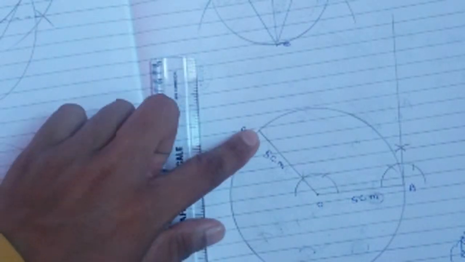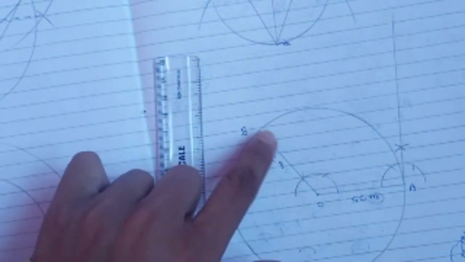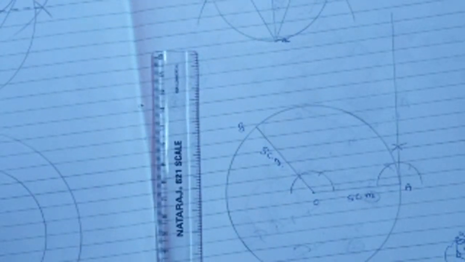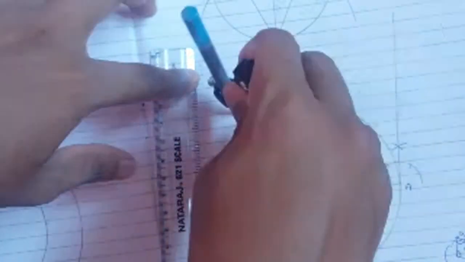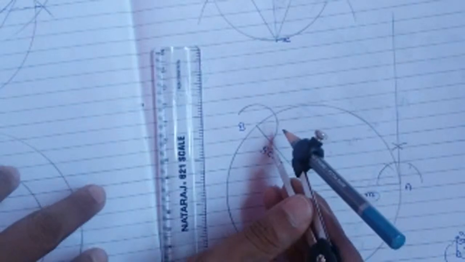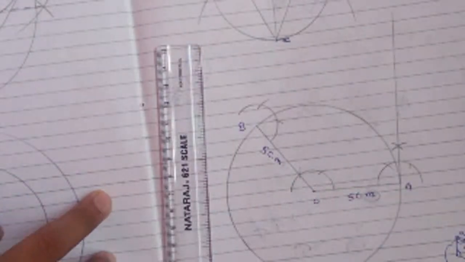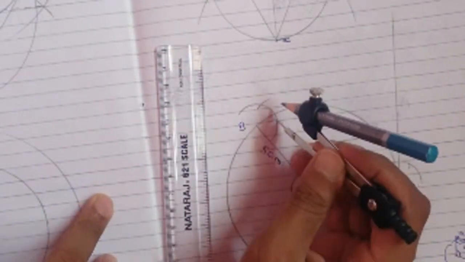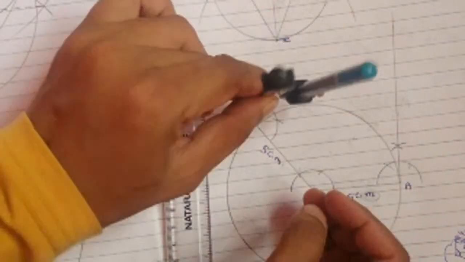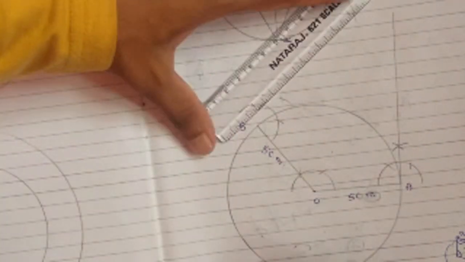Now if you want to draw a tangent, it must be perpendicular to the radius, therefore this angle is also equal to 90 degree. So we have to follow the same steps, that is we have to draw an arc here. Then from this point 60 degree, that is 120 degree. Then we have to consider greater than half length of these 2 points and draw arcs and cut. Next step, we have to extend this.